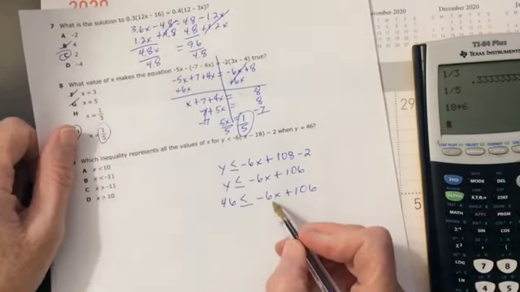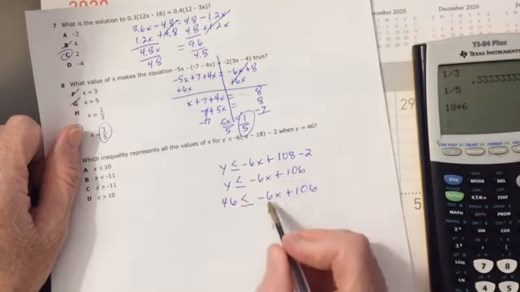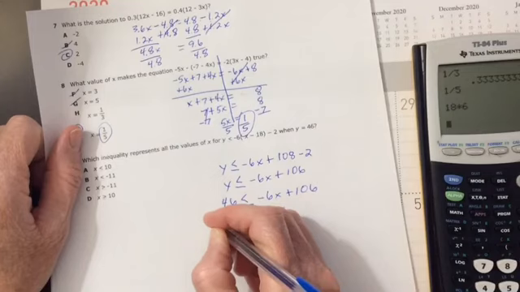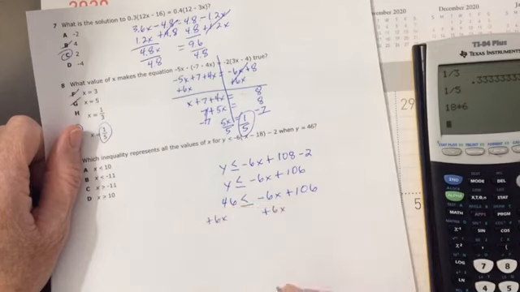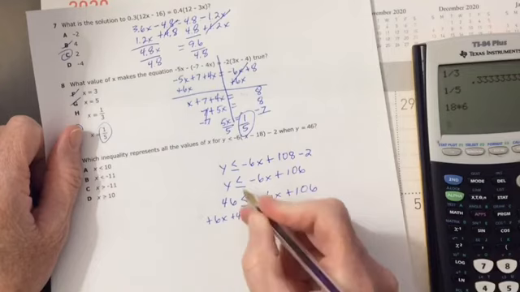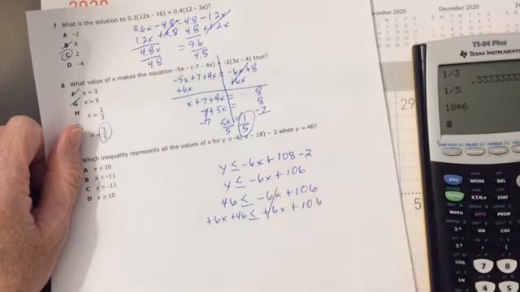Now, so I'm not messing with the sign, I'm going to move the 6 over here. So plus 6x. And then we have 46. The sign stays the same. Plus 106. And that goes away.